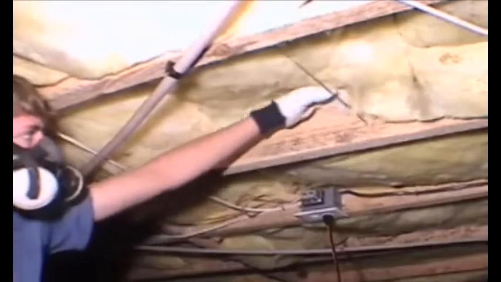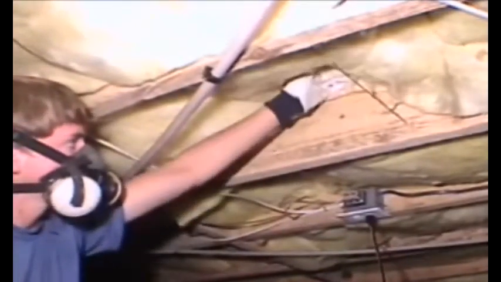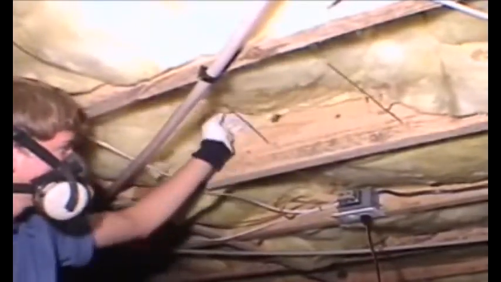This first crawl space, we see a large puddle sitting on top of the ground poly. In the second view, we're looking at water wicking through the below-grade walls. All of this extra moisture in the crawl spaces leads to a new building problem, crawl space mold.